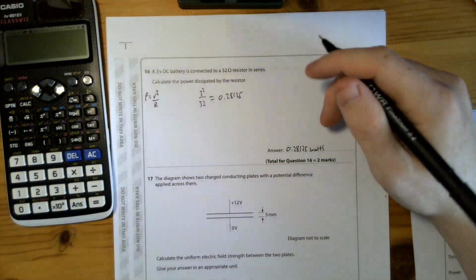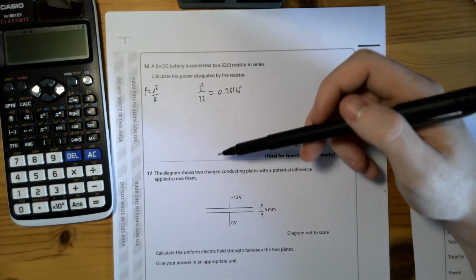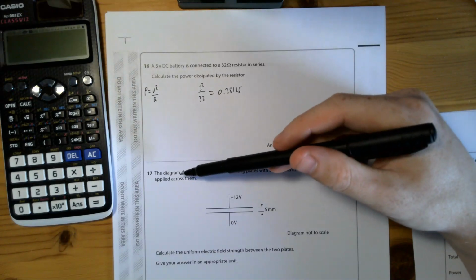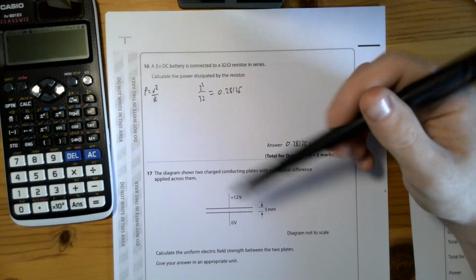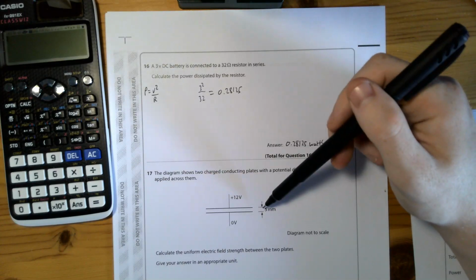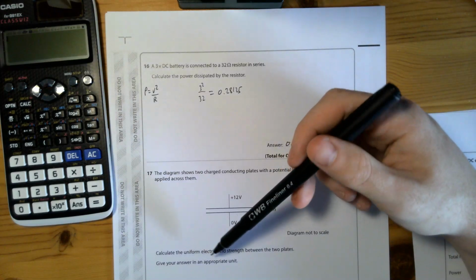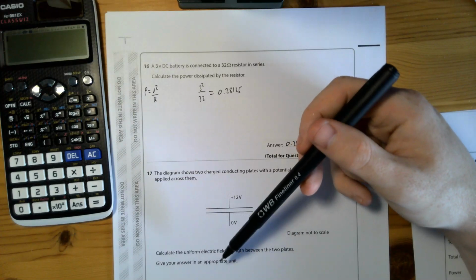Moving swiftly here. Question 17. The diagram shows 2 charged conducting plates with a potential difference applied across them. This is essentially what a capacitor is. We've got a distance, we've got a potential difference of 12. Calculate the uniform electric field strength between the 2 plates. Give your answer in appropriate units.